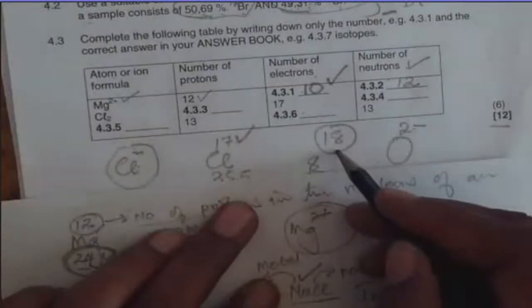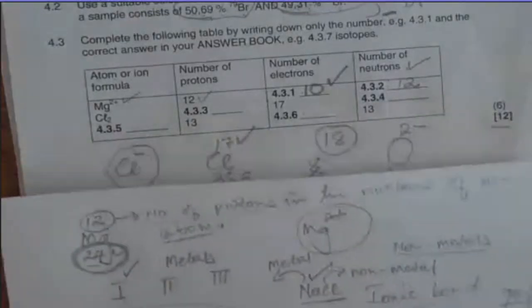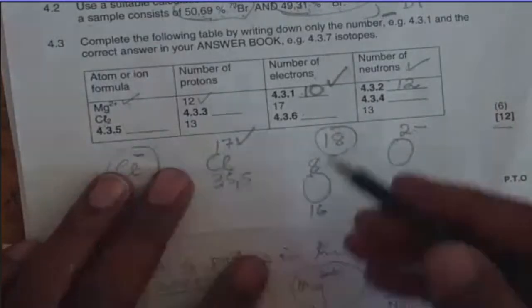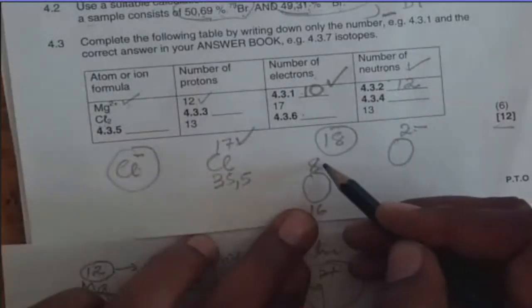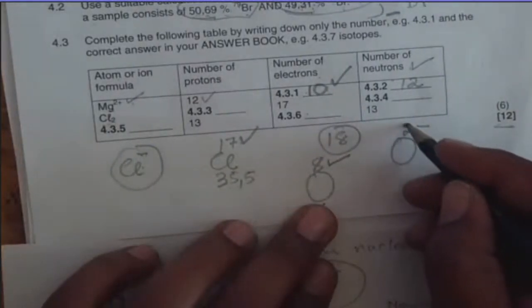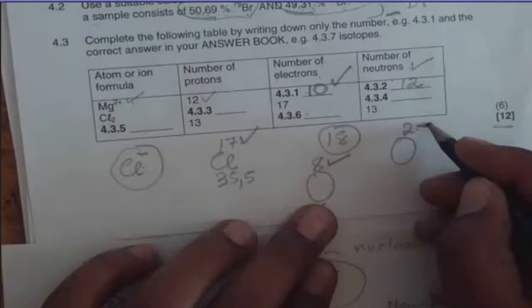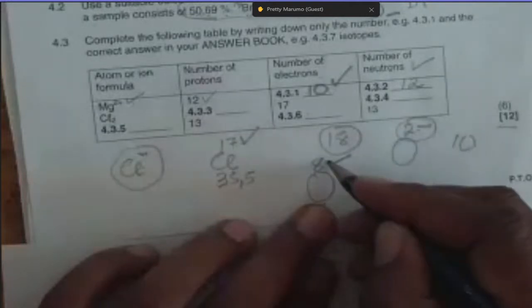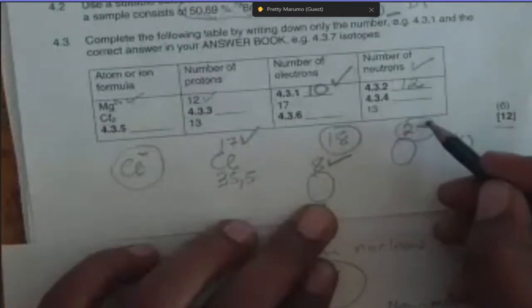Oxygen has 8 electrons, but if I'm having 2 minus, I'm going to gain 2 electrons. So the number of electrons is going to be 10, not 8, if it becomes an ion.